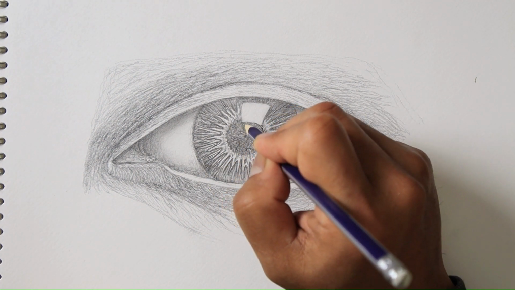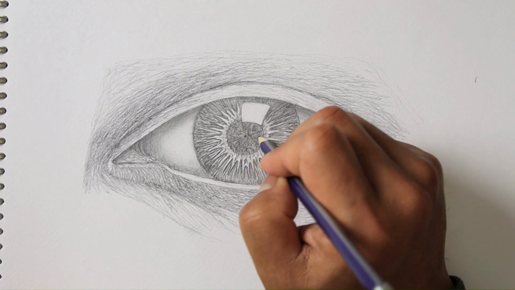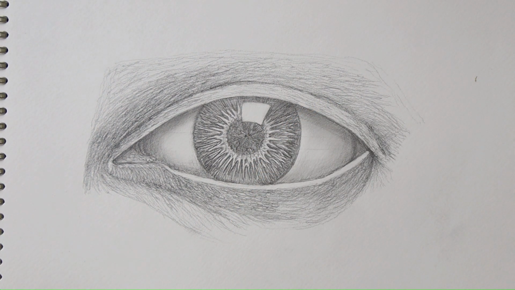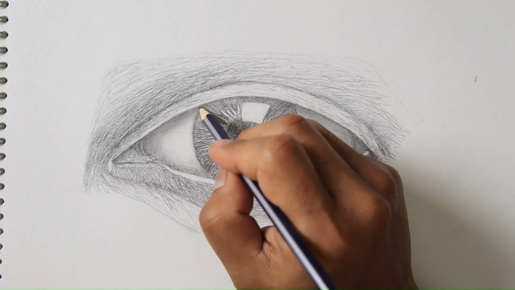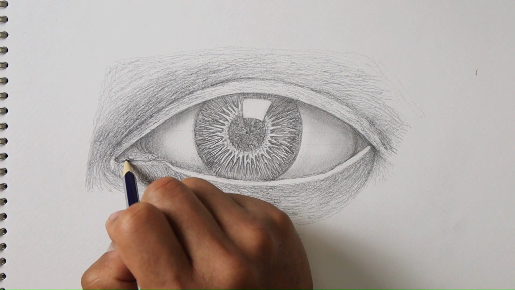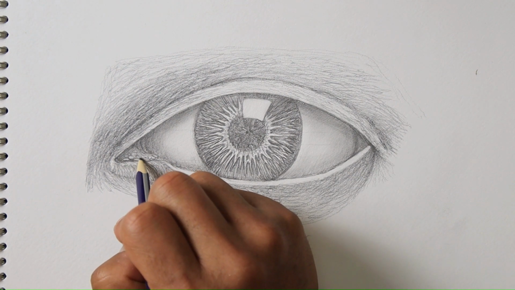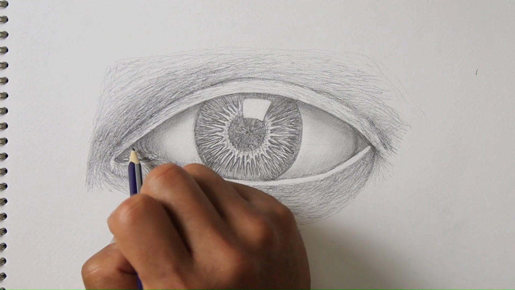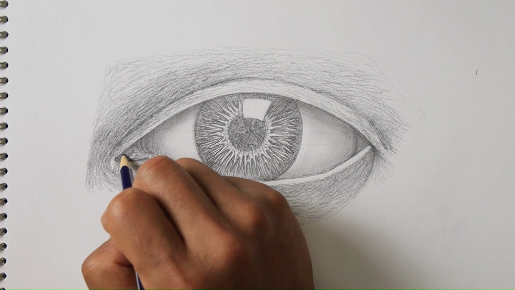Now I'm going to darken a bit more of that lens in the center of the eyes and the outer line of that iris, and the lacrimal caruncle, which is next to the tear duct.